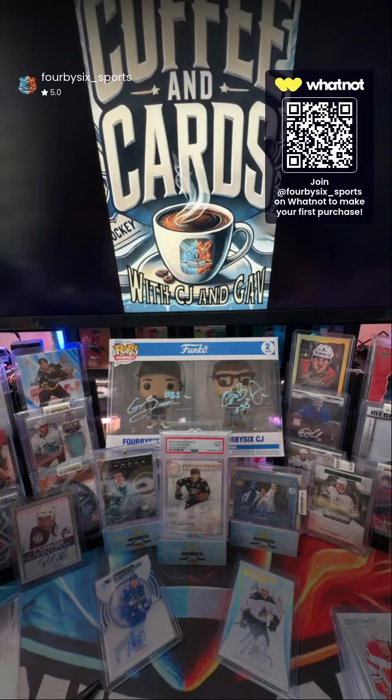But that would be the highest end Oilers card that I have. Other than that, I don't have a ton of Oilers. Yes, and sorting cards, I've got a little something special I'm going to be sending her this week.